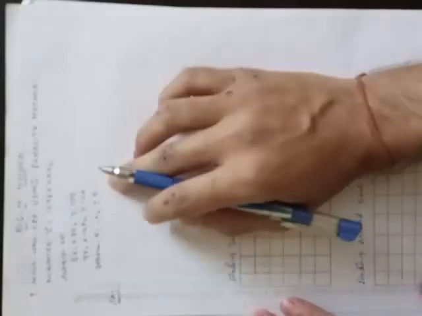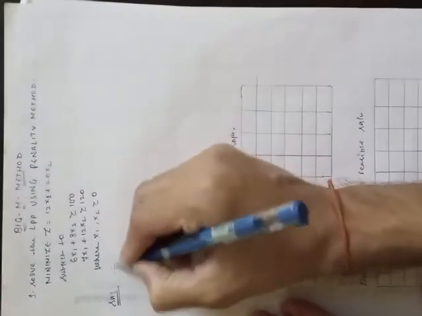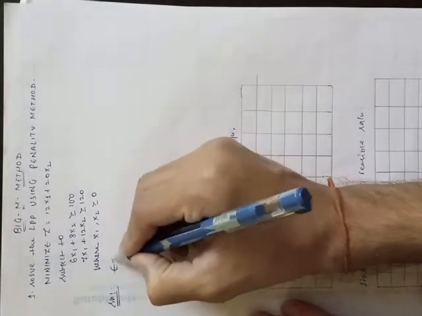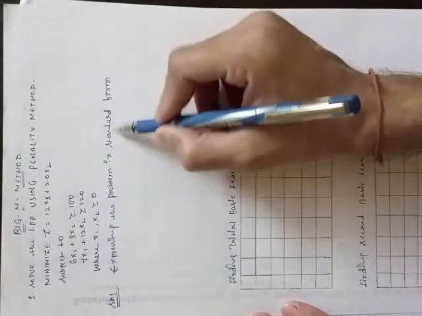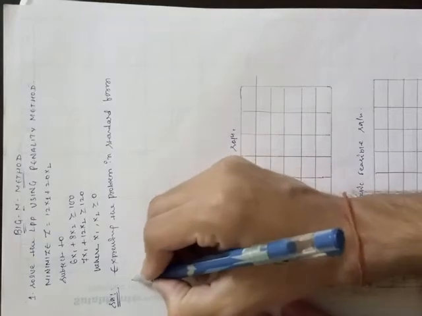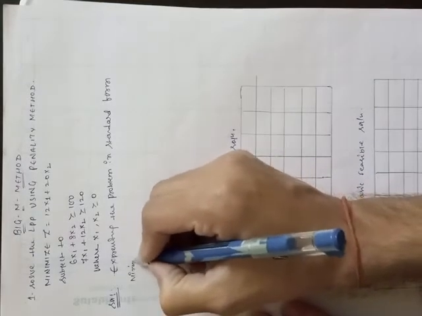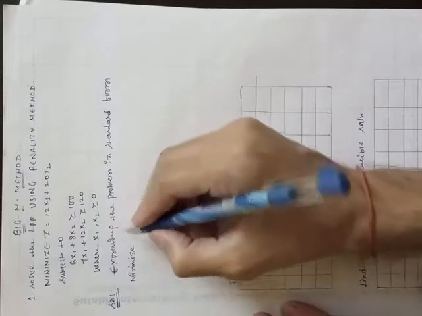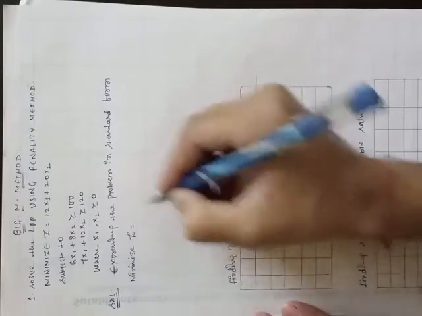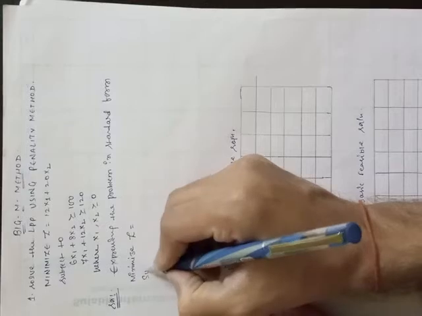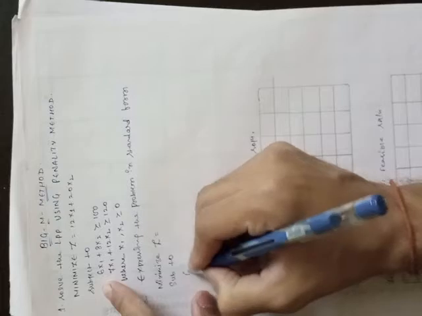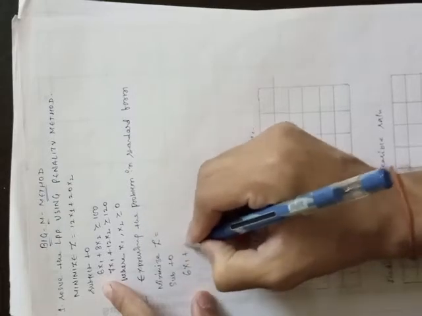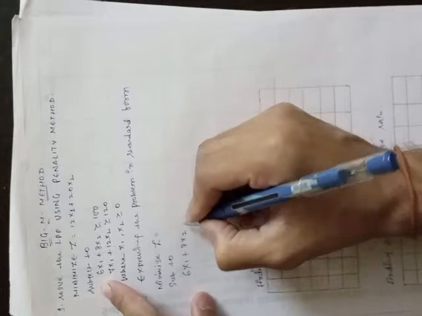We need to express this LPP in standard form. Minimize z, subject to two constraints. Write 6x1 + 8x2.